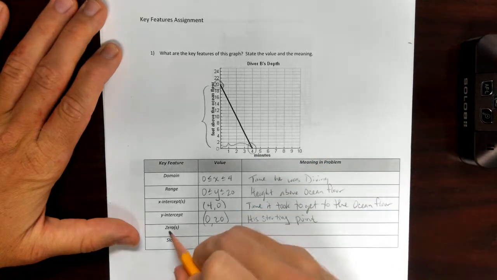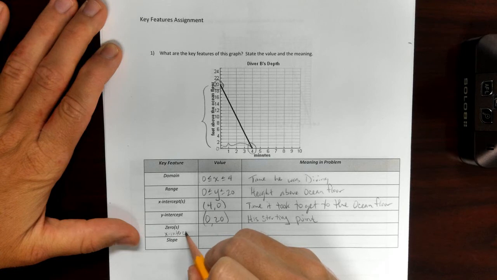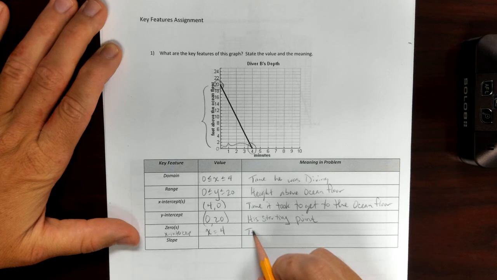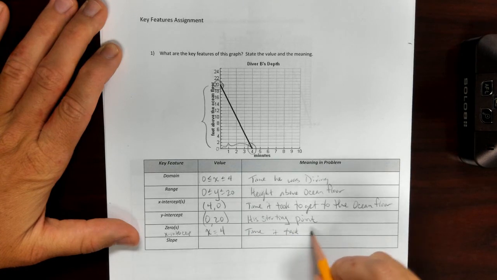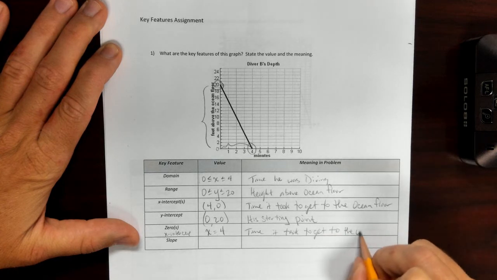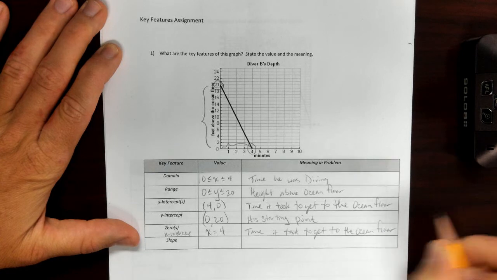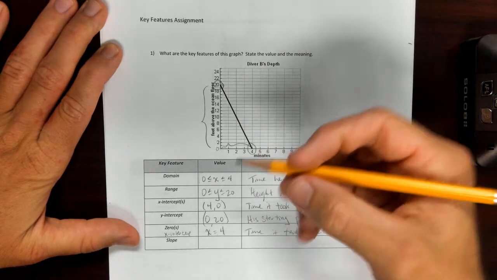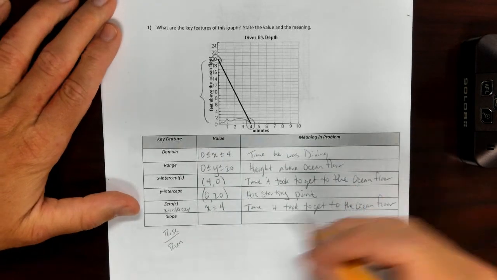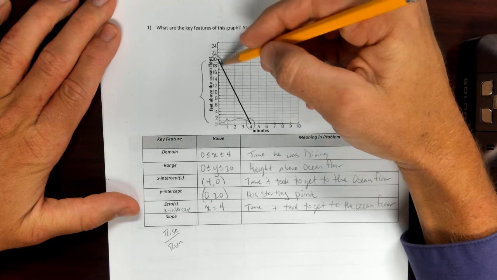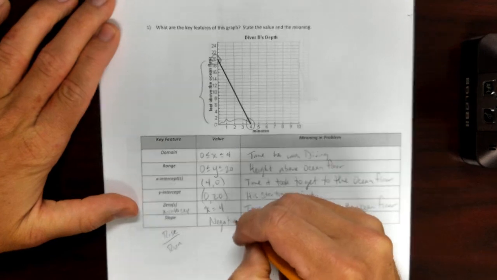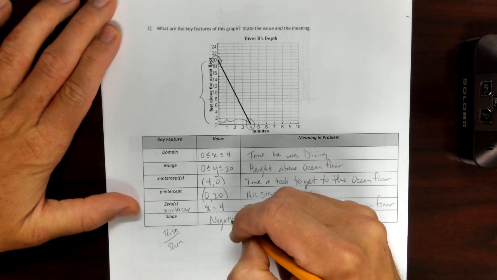The zeros, again, another word for zeros, are the x-intercepts. So that would be when x is equal to 4. And again, it would be the time it took to get to the ocean floor. And then your slope, which we're going to skip for now, is rise over run. Let's just leave it at that for now. Then let's recognize that the slope of this line is negative. We'll leave it at that for now, and we'll talk about slope in the next unit.